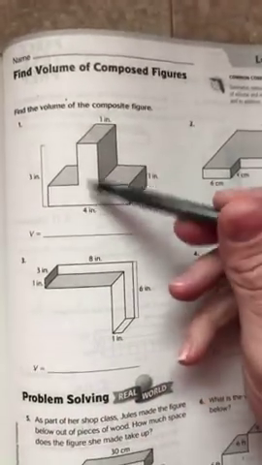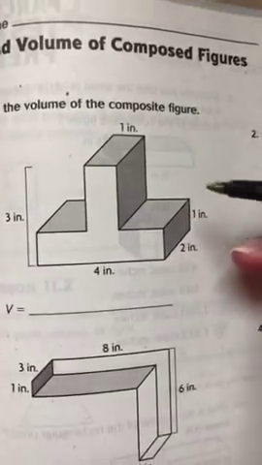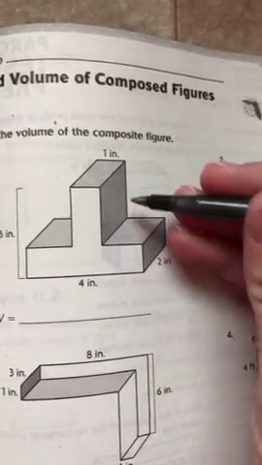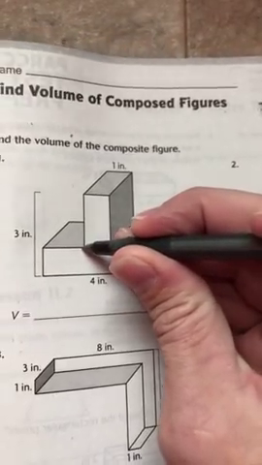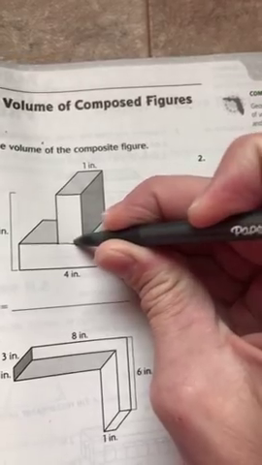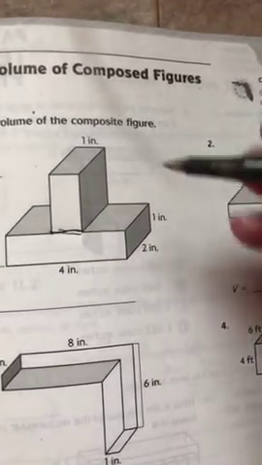Now, number one was not assigned as homework, but I am going to go over it so you can see those basics. I have one shape, but I'm going to partition it into two shapes so I can draw a line and have two rectangular prisms.